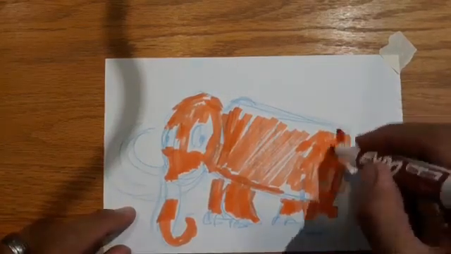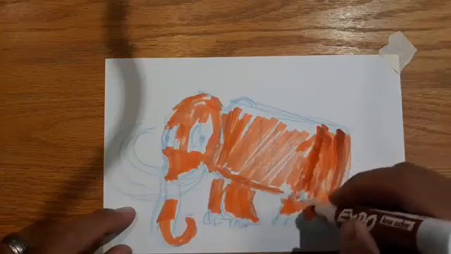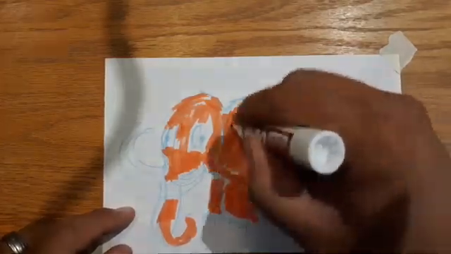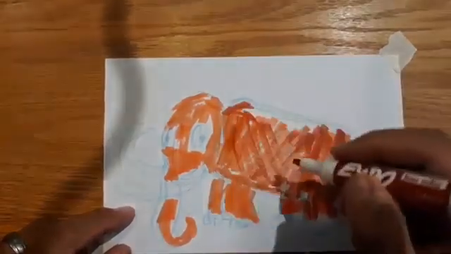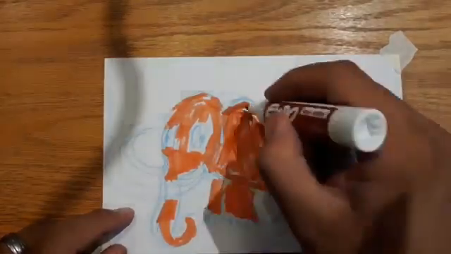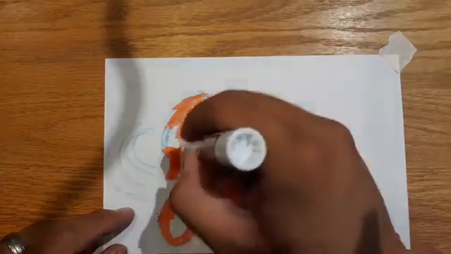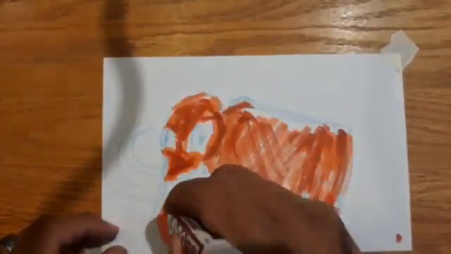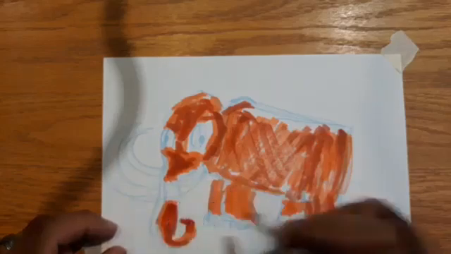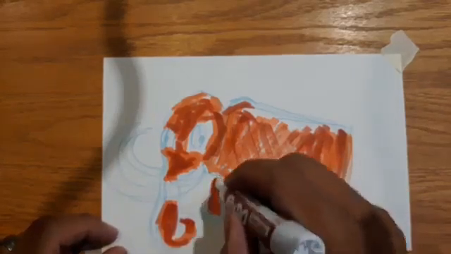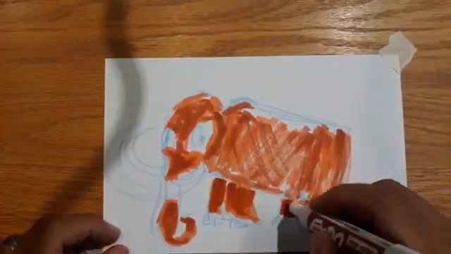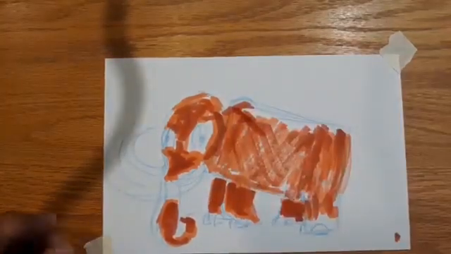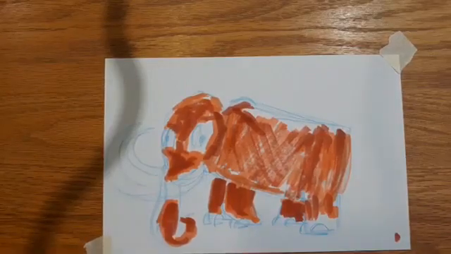So again, we can also take the brown, kind of go opposite of the way we are, and just hit little parts of the orange just to give it some contrast. Okay, so I'm actually kind of happy with that. It looks like a cave painting.